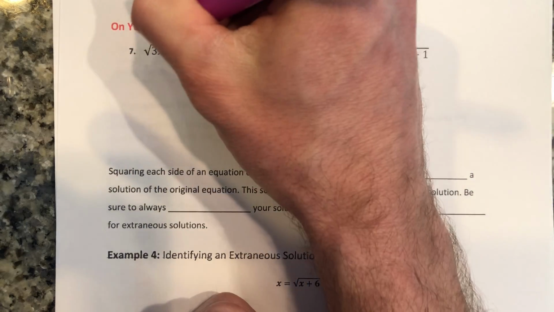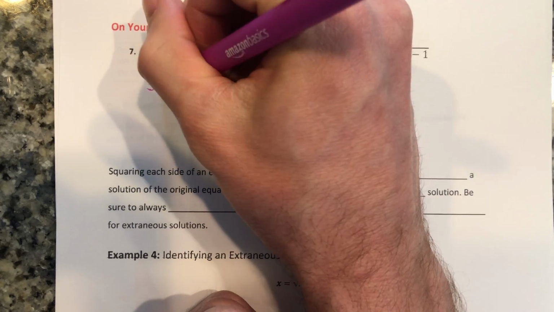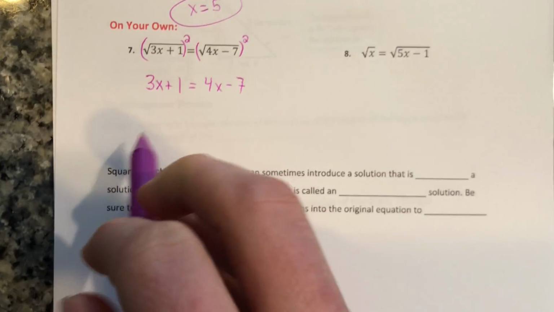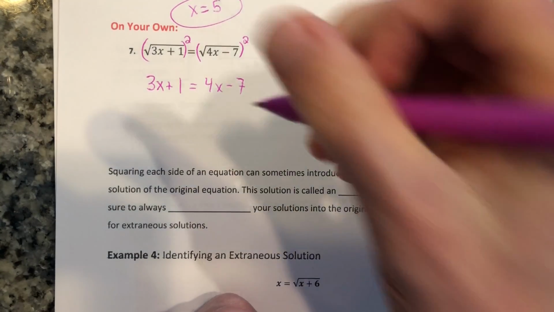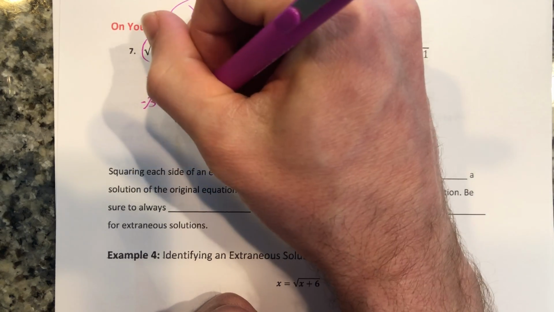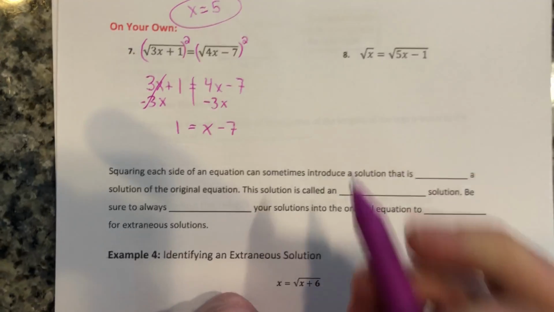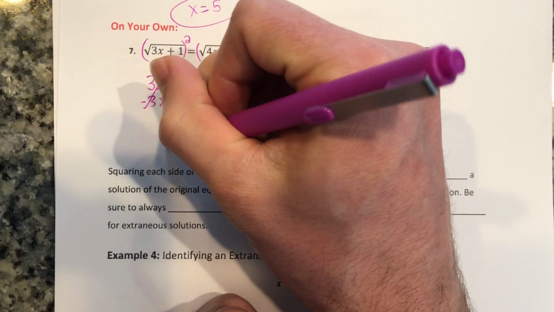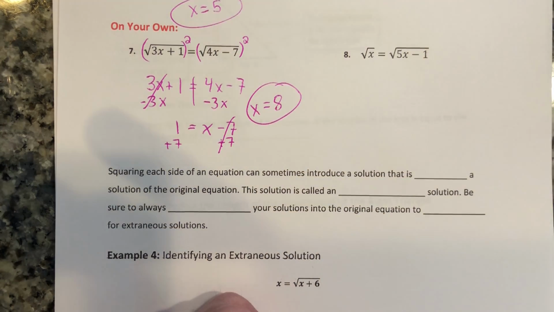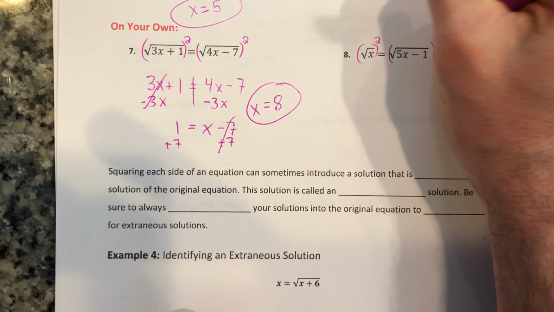So if I solve number 7, if I square each side, they would cancel the square roots out, and it'd be 3x plus 1 equals 4x minus 7. I then have to solve this equation, and I would subtract 3x from each side. You get 1 equals x minus 7, and then you add 7 to each side, getting x equals 8 as your solution.